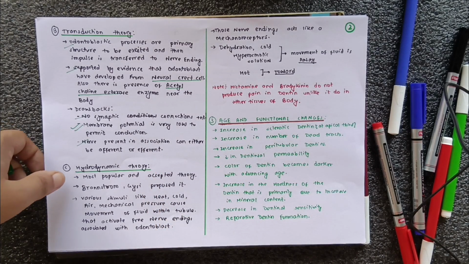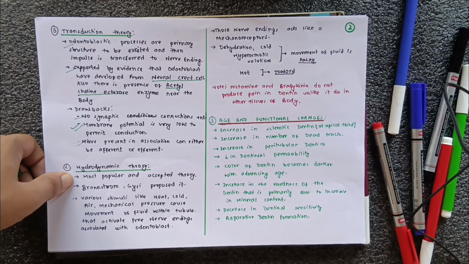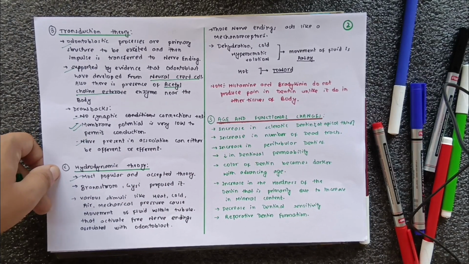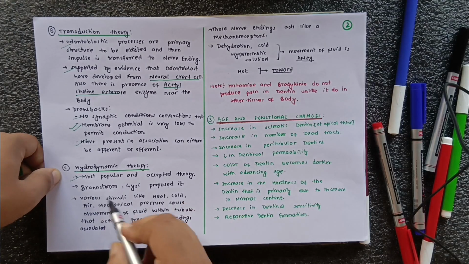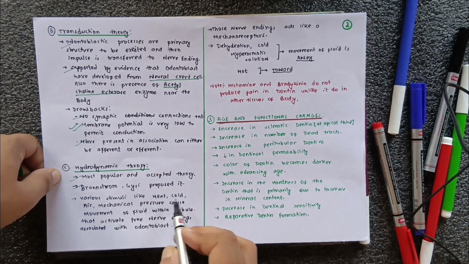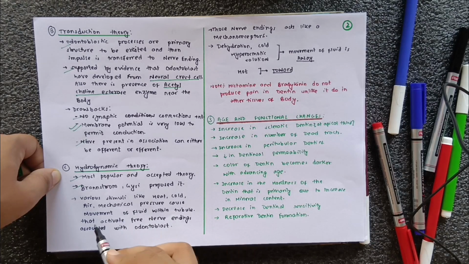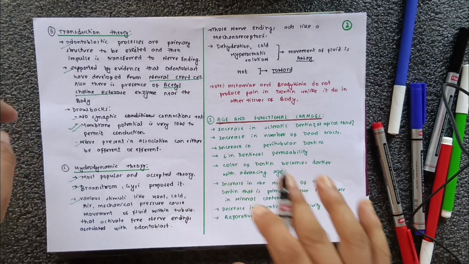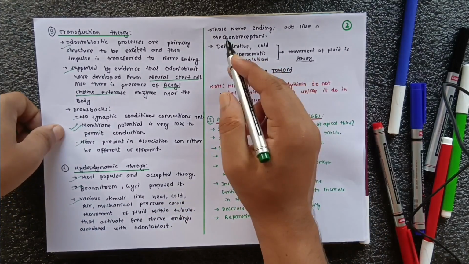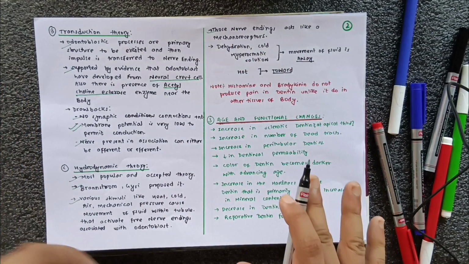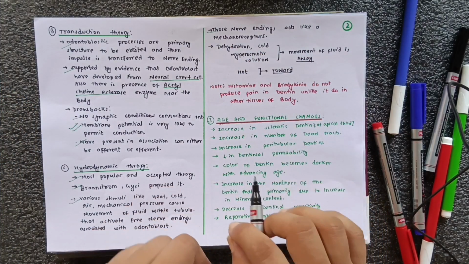After that, another theory is the hydrodynamic theory, and it is the most accepted and the most popular theory of pain transmission and hypersensitivity in the dentin. Brannstrom and Astrom proposed it. Various stimuli like heat, cold, air, and mechanical pressure cause movement of the fluid within the tubule that activates the free nerve endings associated with the odontoblast. Those nerve endings act like a mechanoreceptor mechanism. So just make an overview of this theory.